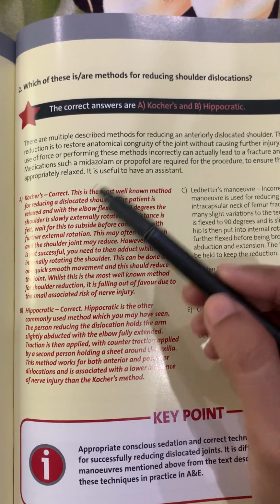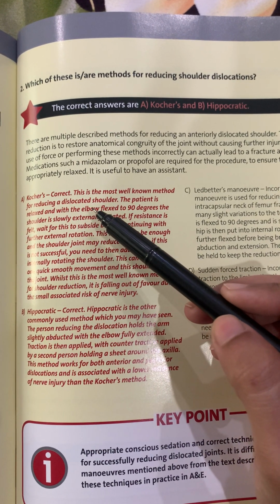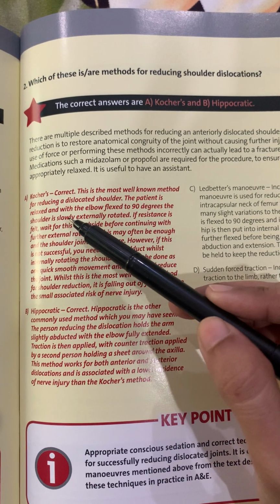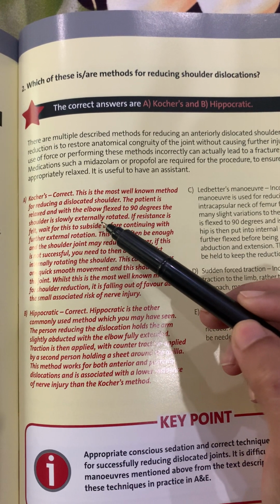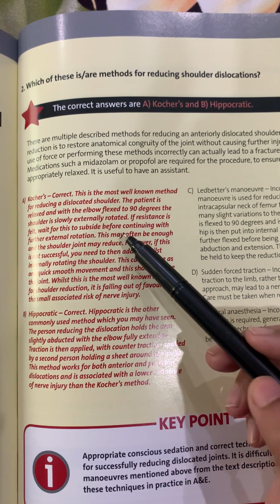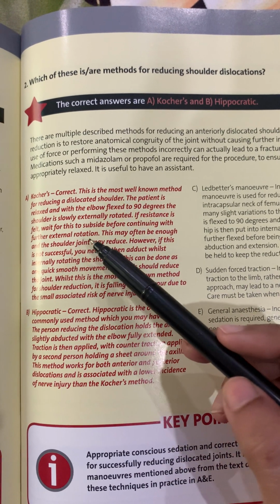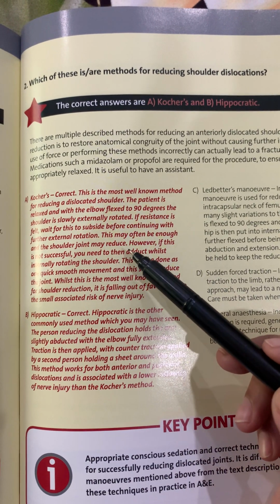Kocher's method: this is the most well known method for reducing a dislocated shoulder. The patient is relaxed and with the elbow flexed to 90 degrees, the shoulder is slowly externally rotated. If resistance is felt, wait for this to subside before continuing the further external rotation. This may often be enough and the shoulder joint may reduce.